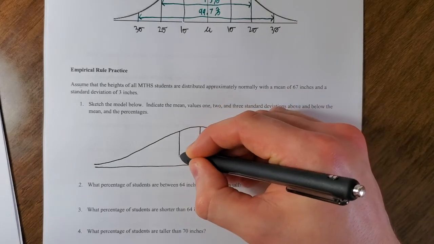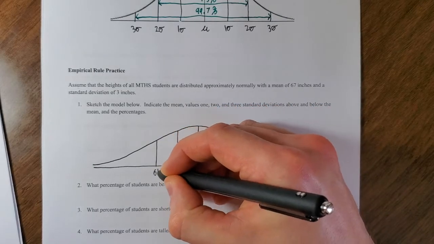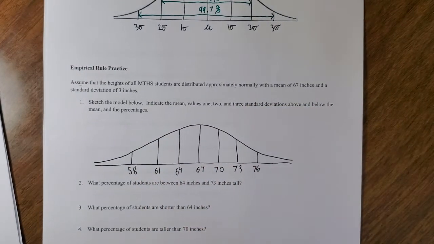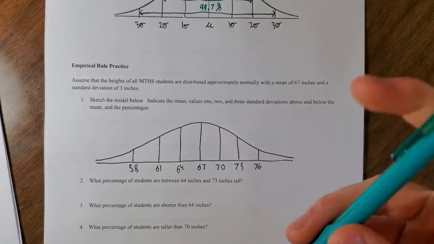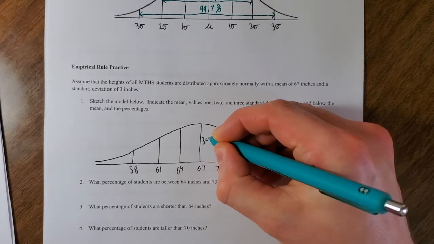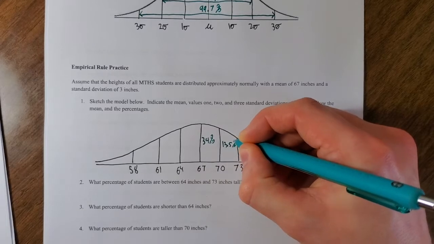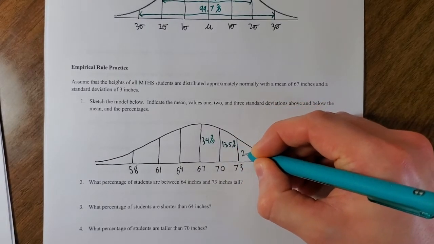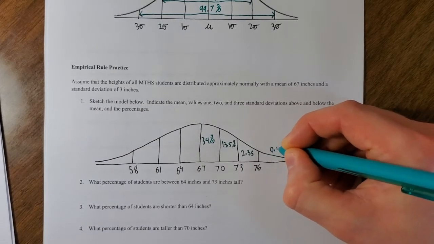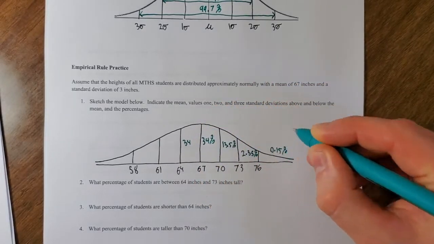Same thing for below. We're just going to subtract 3 this time. We'll get 64, 61, and 58 here. Now, if we want to label all of our percentages, we're just going to use those nice rounded percentages that we've already gone over. So we've got that 34% in the first group, 13.5, 2.35, and then our 0.15. I should include the percentages on those.